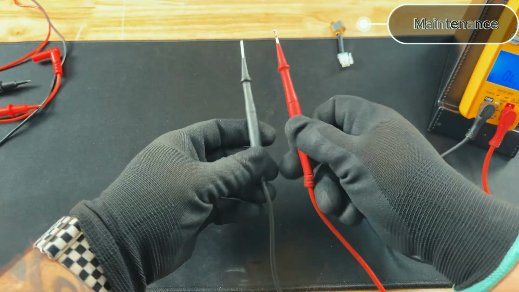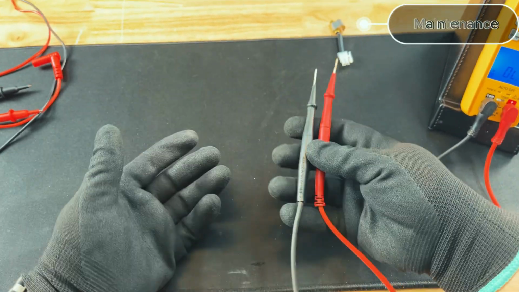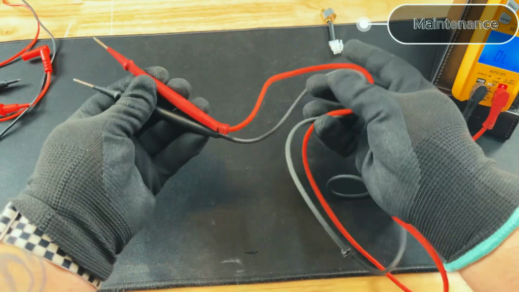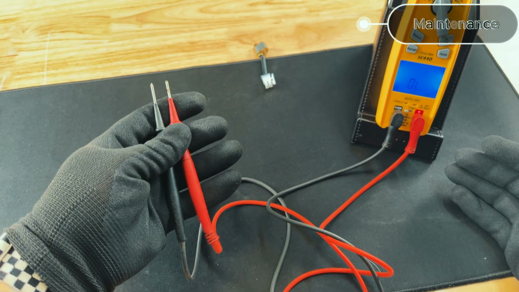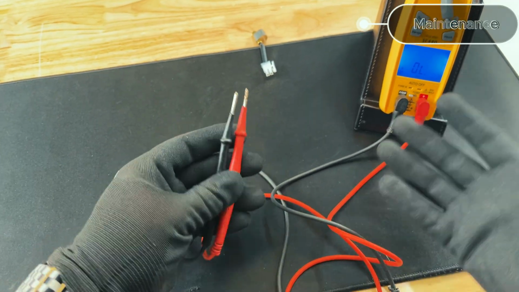All right, now let's show you guys how to test your leads. This is something you want to do quite often. Make sure your leads are in good condition and they're reading accurate. There we got the 440 here, so let's show you here what to do. And this is something you can probably do every time you use your meter.